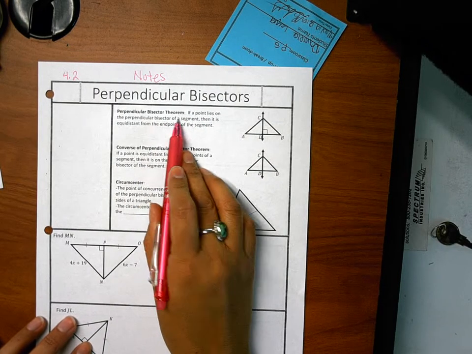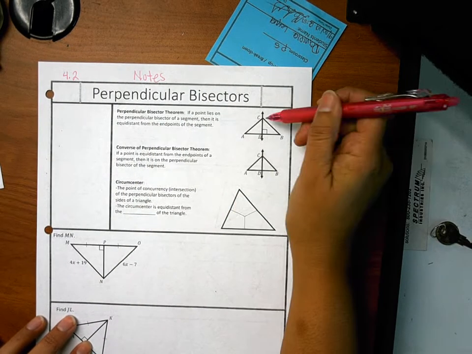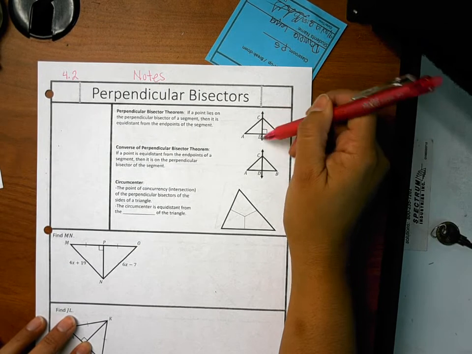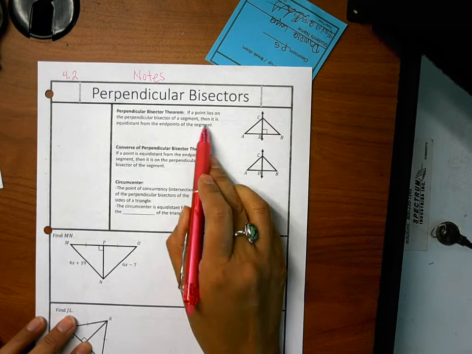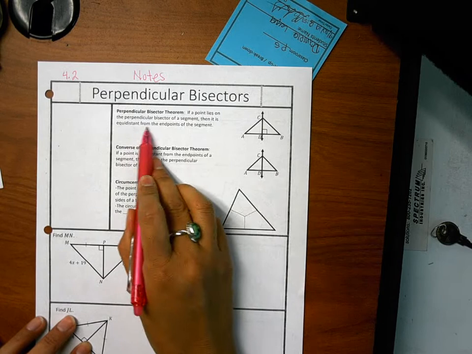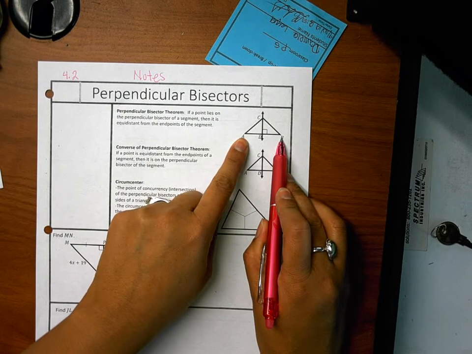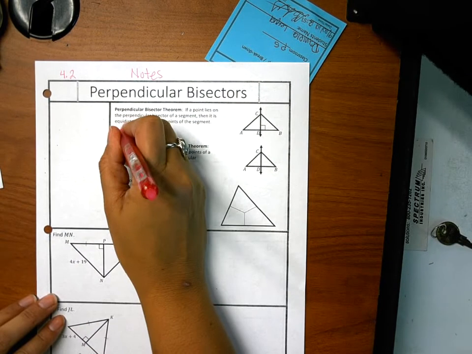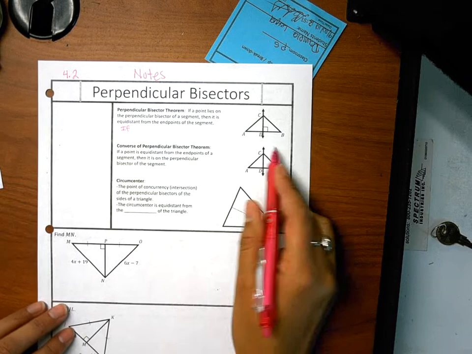Okay, perpendicular bisector theorem. If a point lies on the perpendicular bisector of a segment, so here's the segment, and CD is the perpendicular bisector, any point on CD is equidistant from the endpoints of the segment.